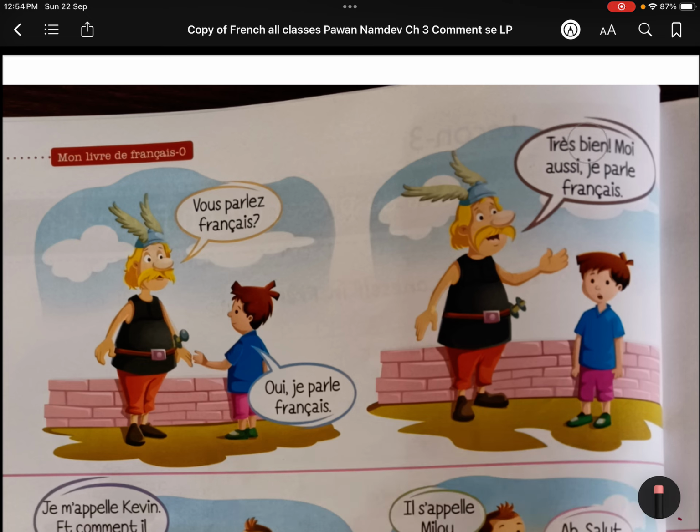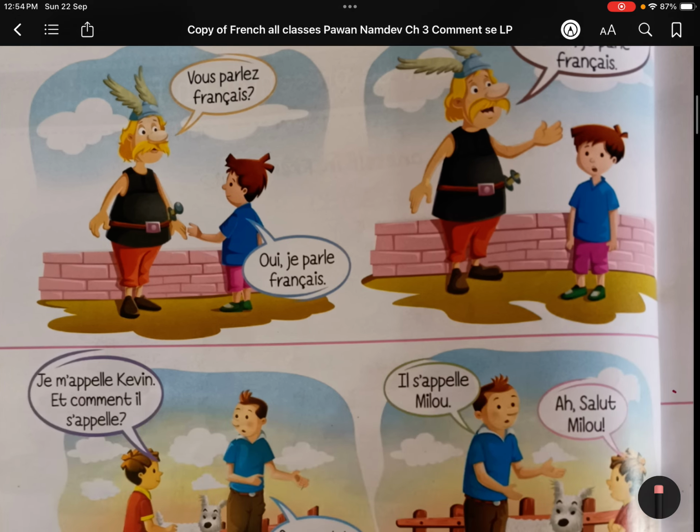We have just covered this meaning in the vocabulary section. Moi means me. Très bien. Very well. Moi aussi. Me also. Je parle français. Aussi means also. Me also, I speak French. Very well.